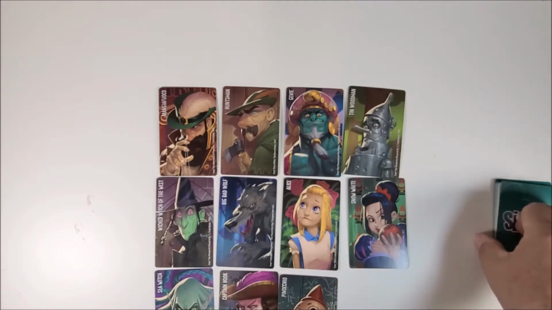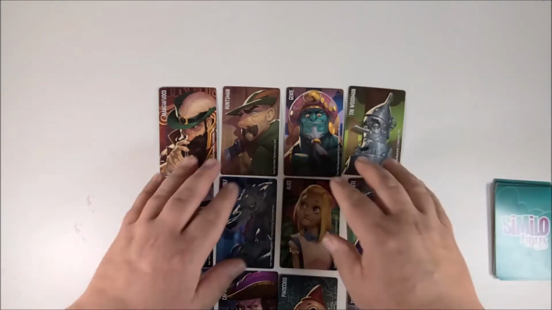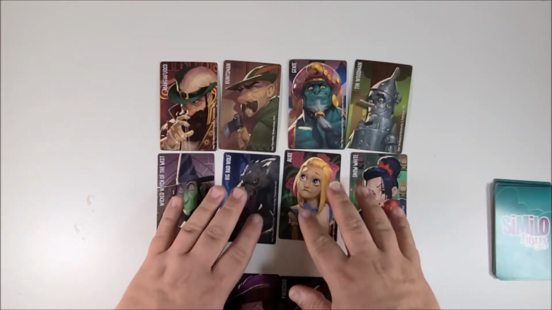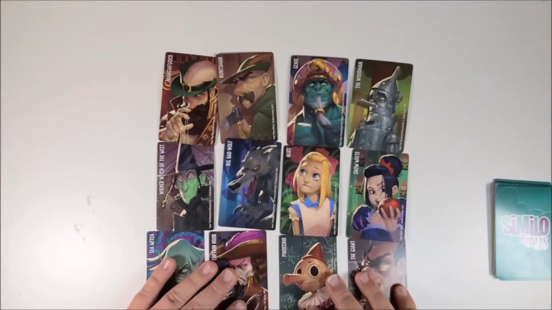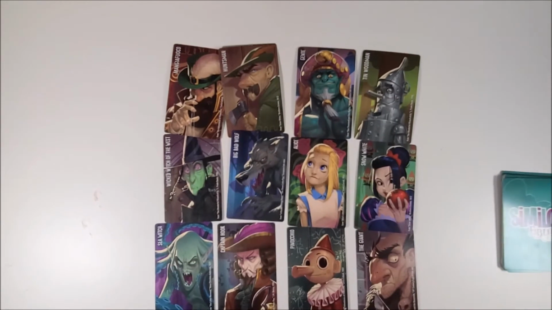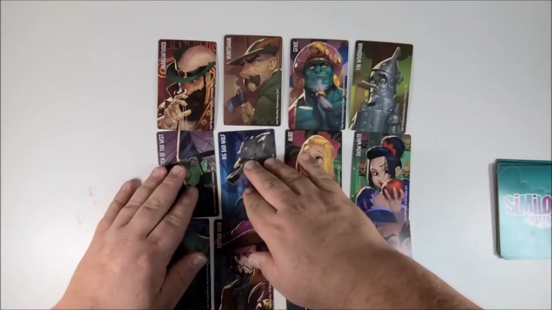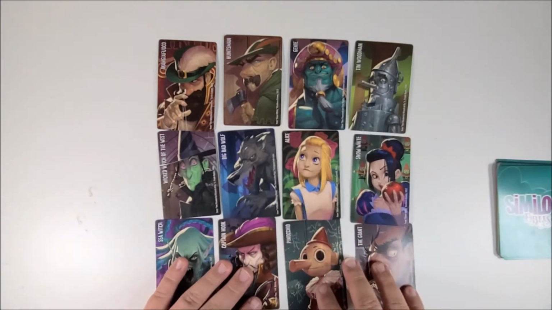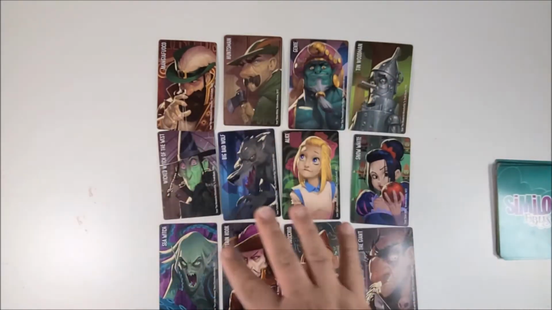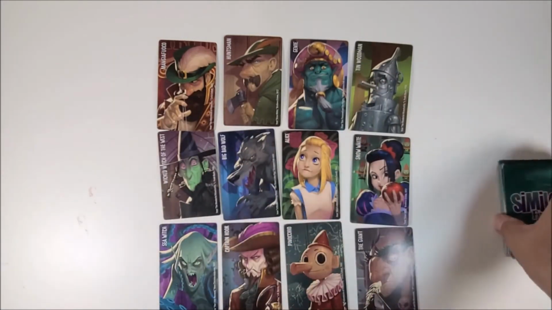Oh, I was one card short. So we'll move all these cards up here so we can see them. Adjust the camera a little bit here. All right, so now all the players know that one of these is the secret character.